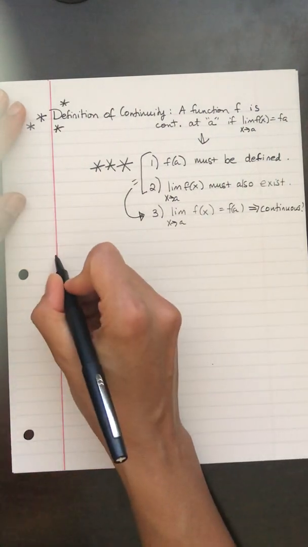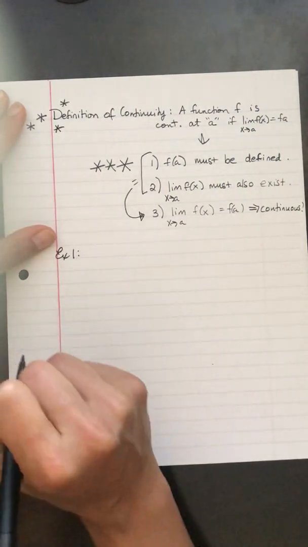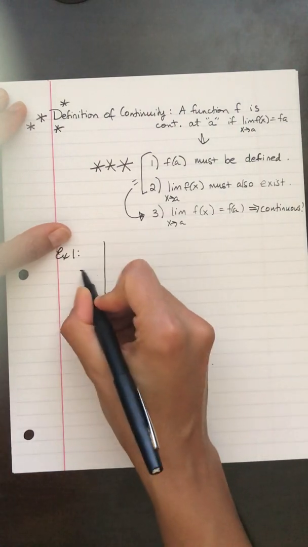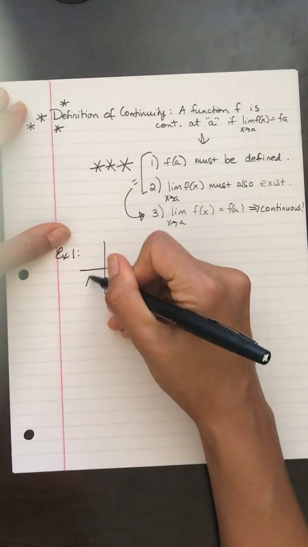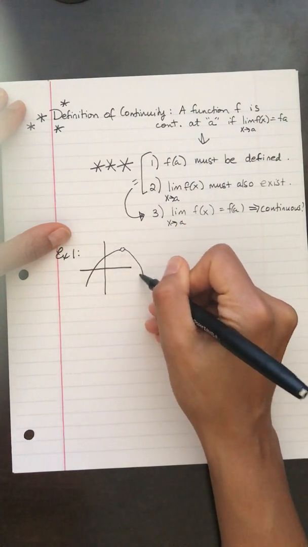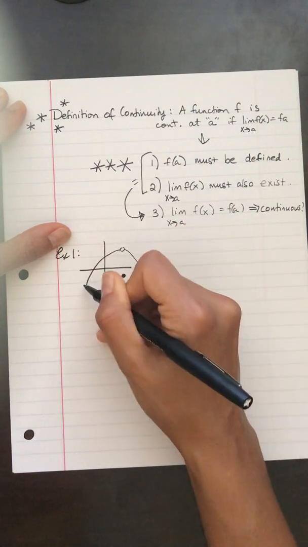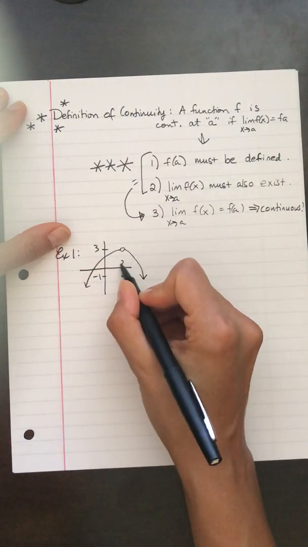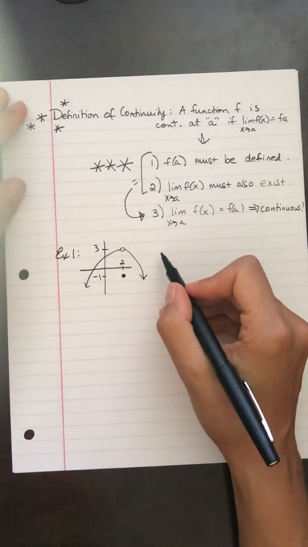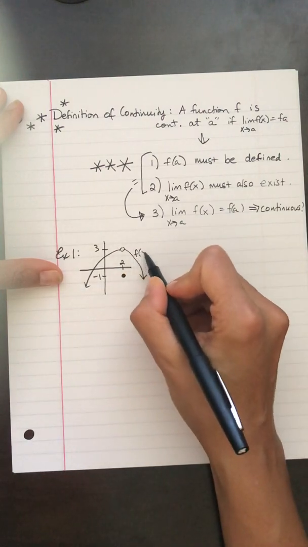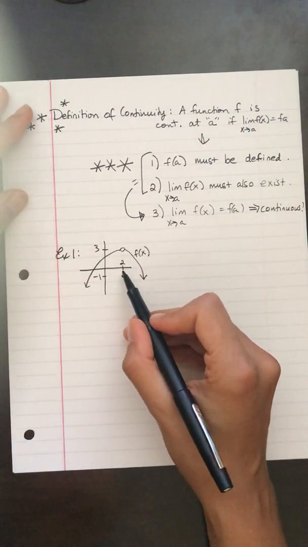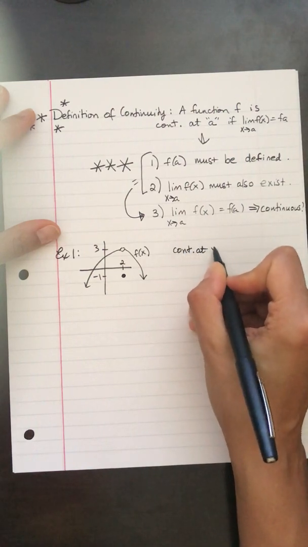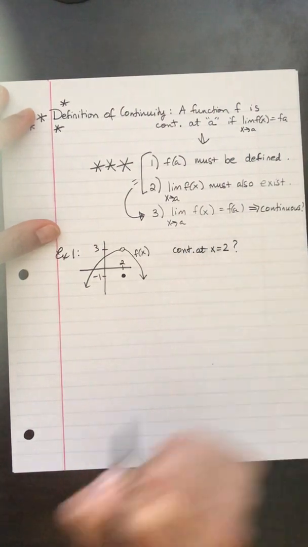Okay, so let's do a few examples. Example one. Let's draw this one. Parabola with a hole, but then, we'll say this is 3, we'll say this is -1, and so we'll say this is 2. So, question is, this is f of x. Is f of x continuous at x equals 2? So, continuous at x equals 2 is the question.